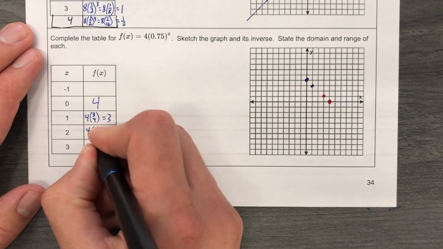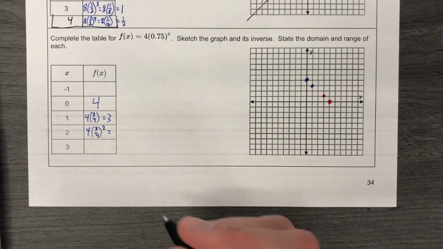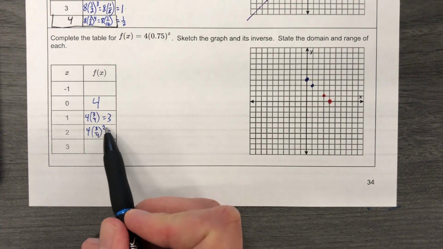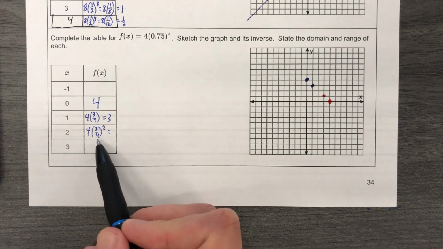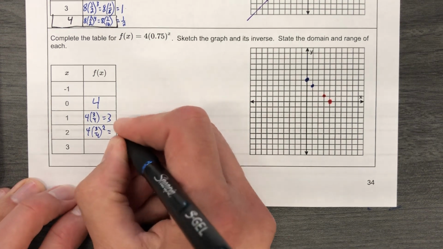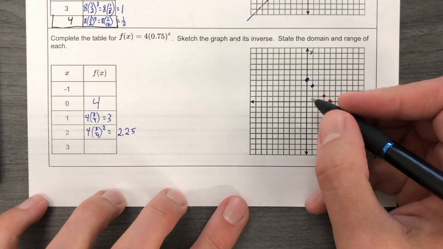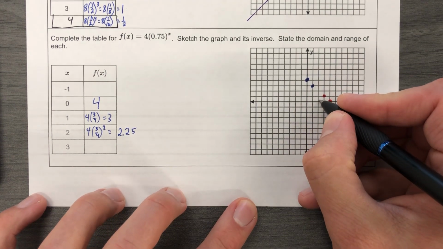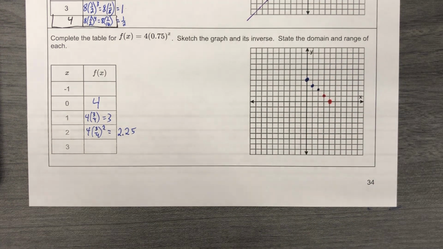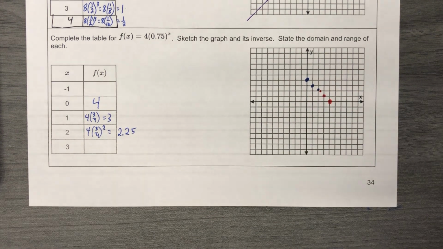4 times 3/4 squared, and now the calculator comes out. We could do this one in our head. Actually, let's do this one in our head. Sorry, I said do. 9/16. 4 cancels with one of these 4s. That gives me 9/4. That's 2.25. Okay, 2.25. Now it gets a little tricky. So 2, and then 2 1/4. So now 2 1/4 goes up to 2. It's a funny looking little thing, isn't it?